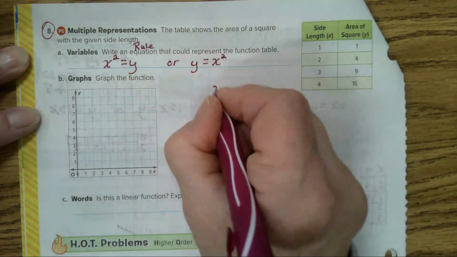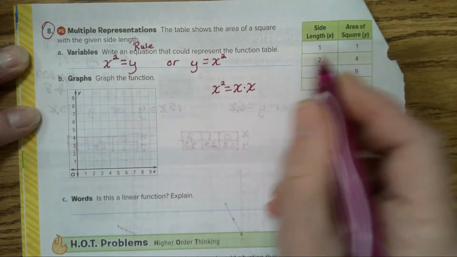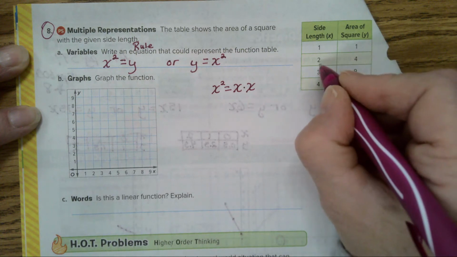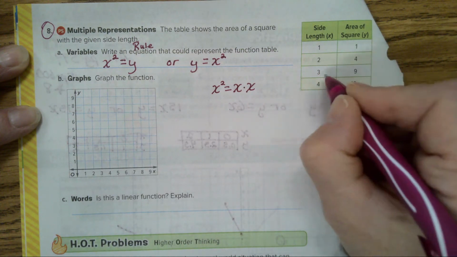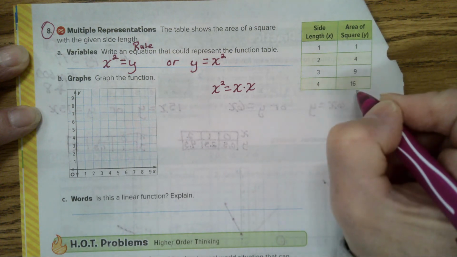Now, x to the second power means x times x. So, what's 1 times 1? 1. What's 2 times 2? 4. What's 3 times 3? 9. 4 times 4? 16.